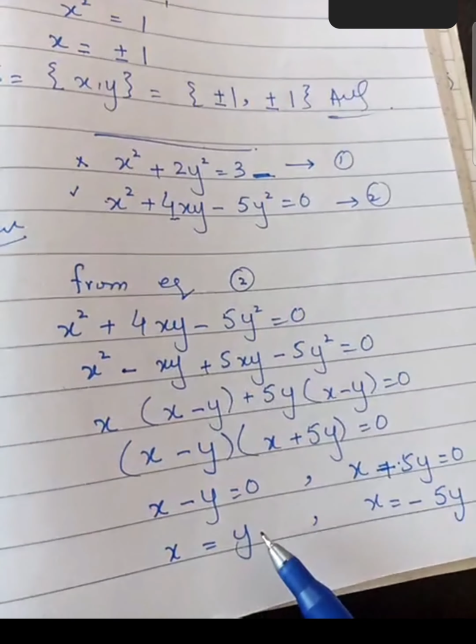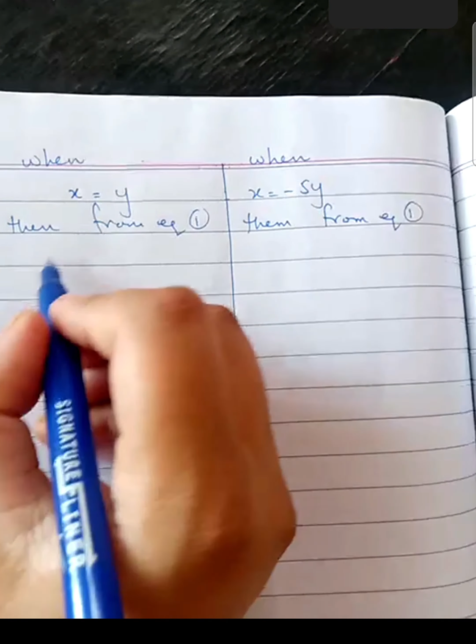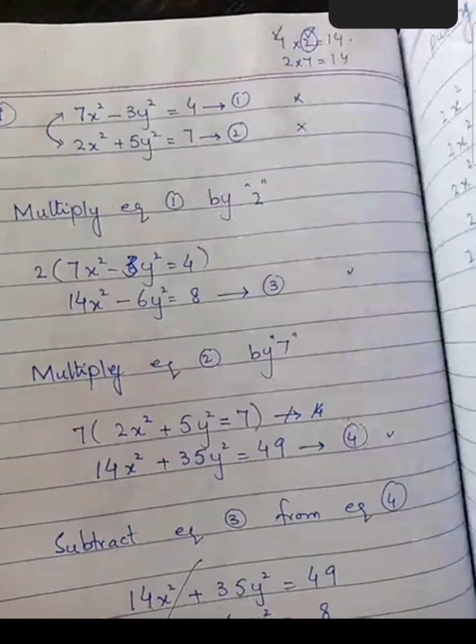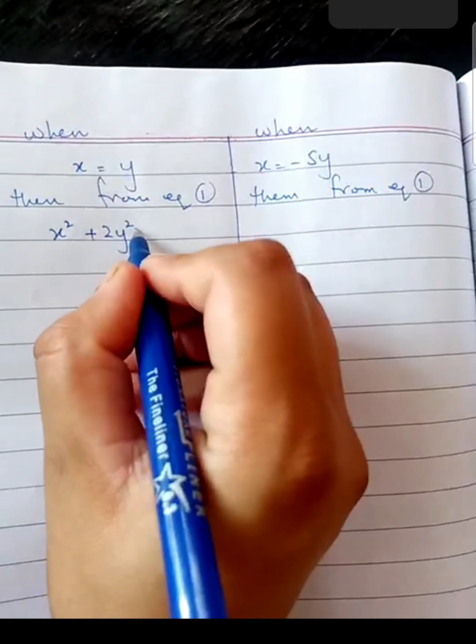Okay. When x is equals to y, similarly x is equals to minus 5y, you will say when, same is the case here, when. Then from equation number 1, because we got these values from equation number 2. Equation number 1 was x square plus 2y square is equals to 3.